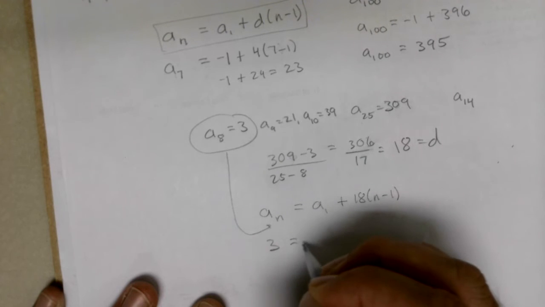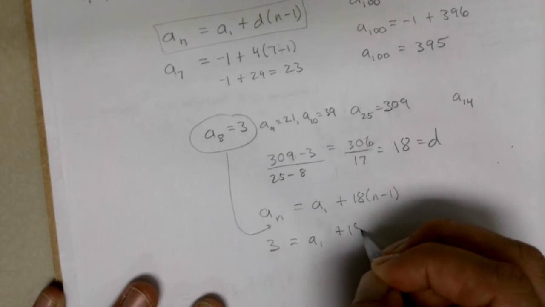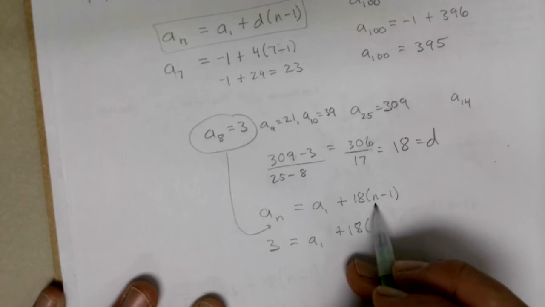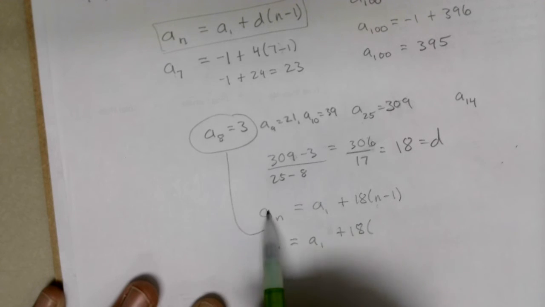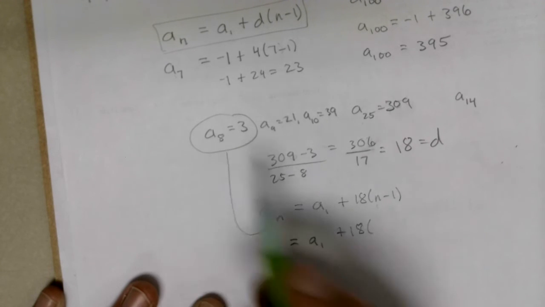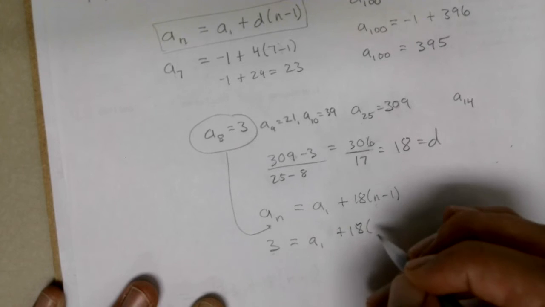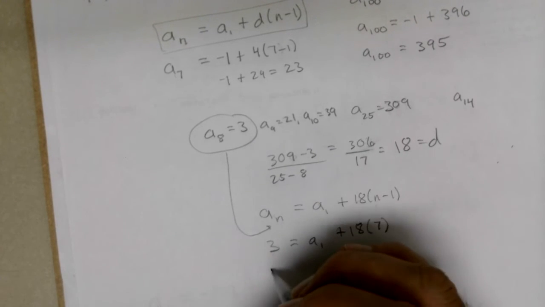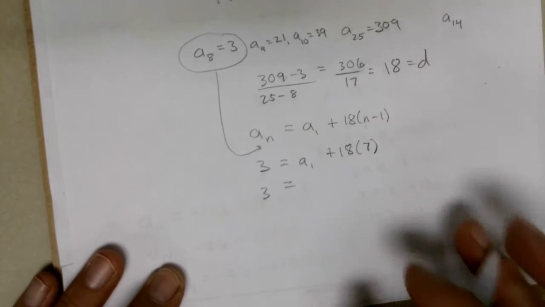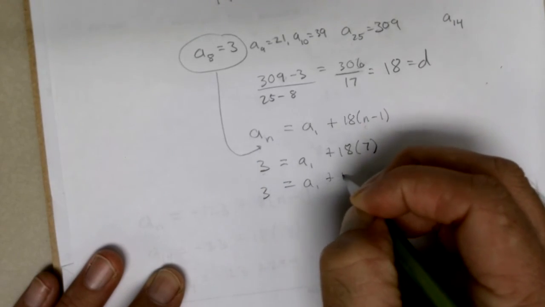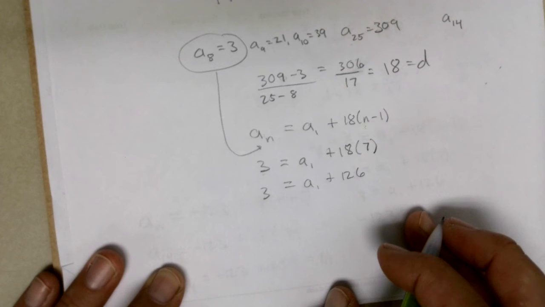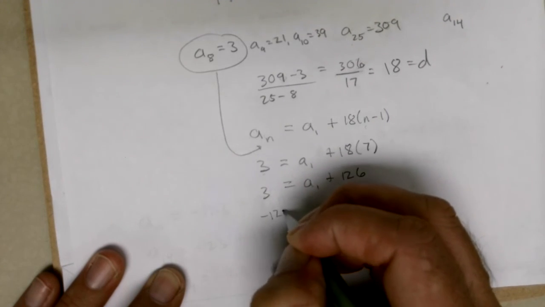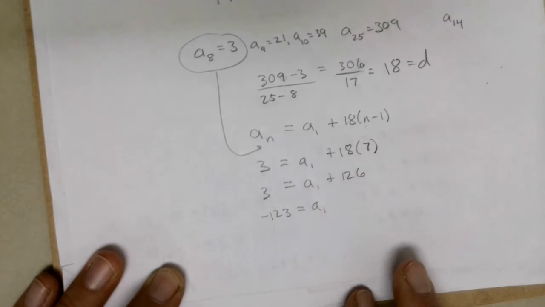So 3 is equal to a sub 1 plus 18 times, and what is n in this situation? a sub n is 8, 3 is the 8th term, so 8 minus 1, which is 7. So we get 3 is equal to a sub 1 plus 126, so negative 123 is equal to a sub 1.